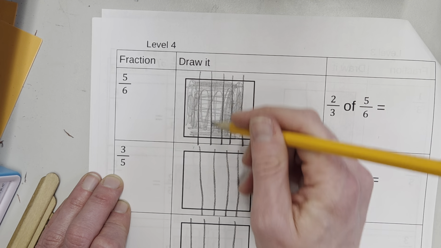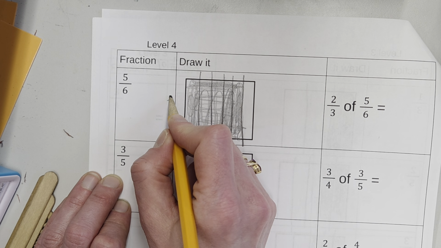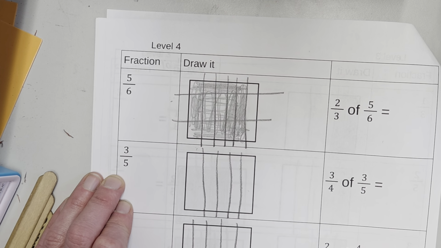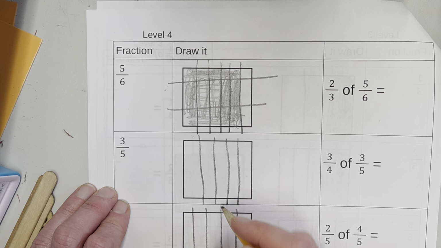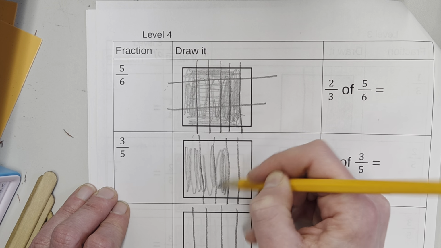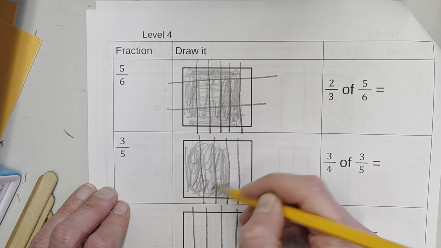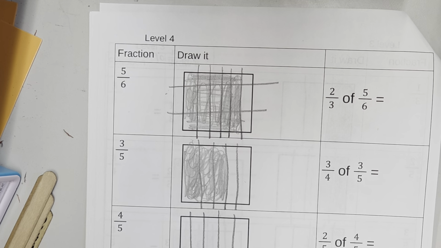Okay, 2/3 of 5/6. You're going to draw 1, 2, the 2/3 of 5/6. 3/5, you're going to color in your 3/5. This is a little bit of a level up because they're not colored in, but I still think that you can do this if you could do the first pages.